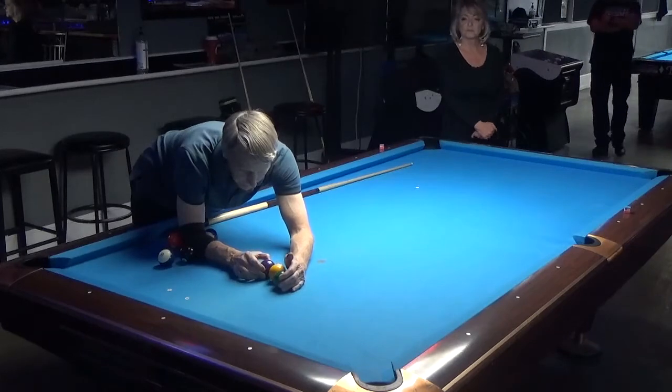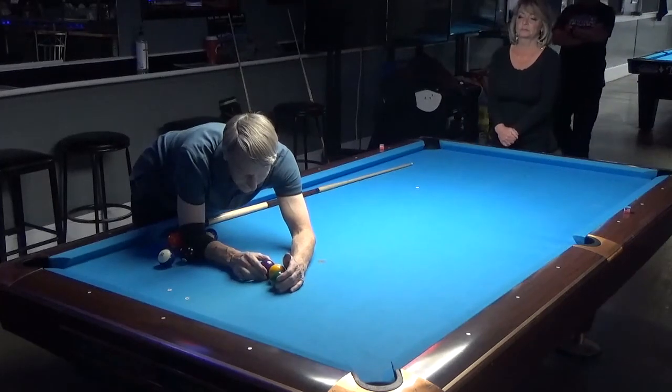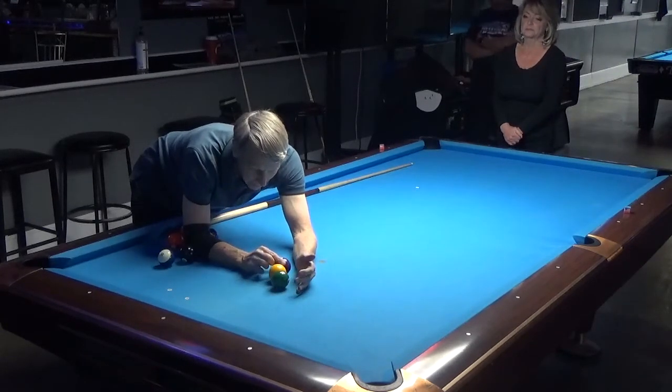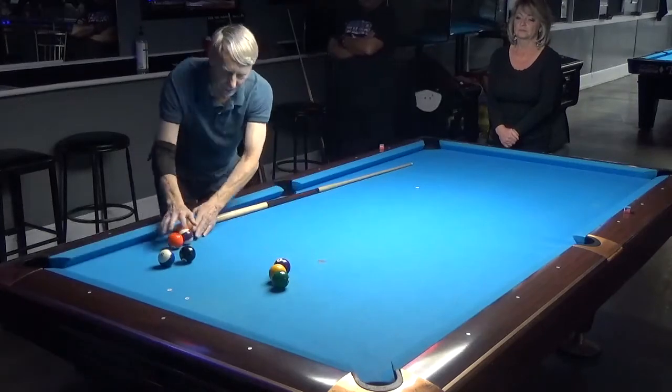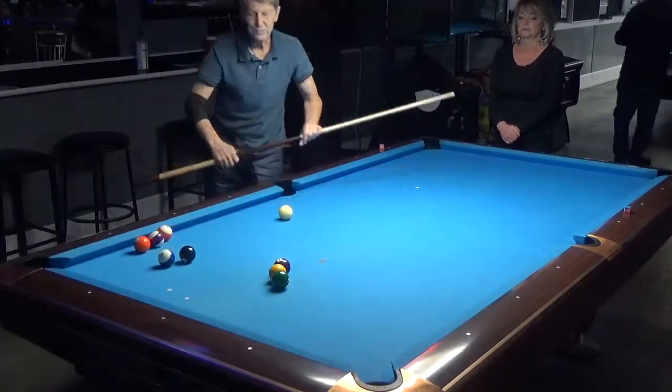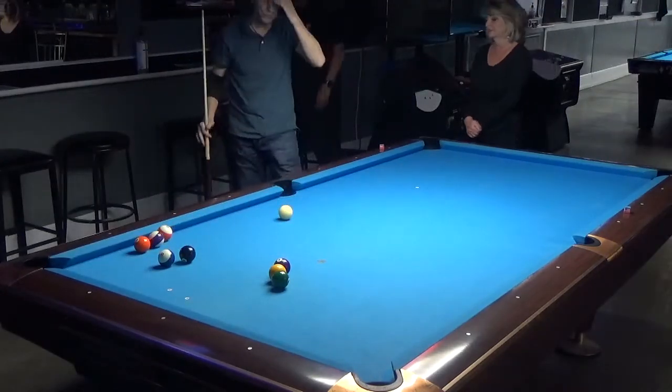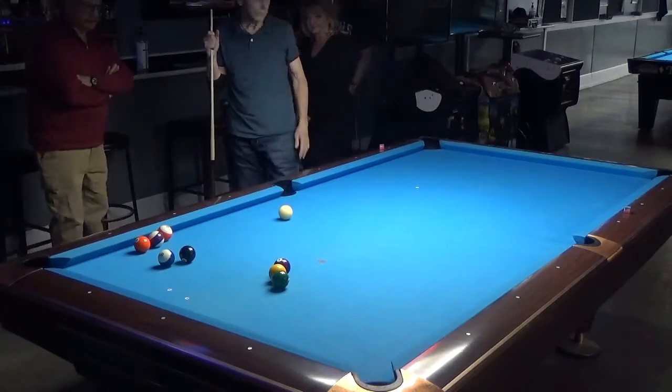All right, I'm going to do another testing thing here. I'm going to ask, is the 6 possible to make from this position where the cue ball is? What do you think?